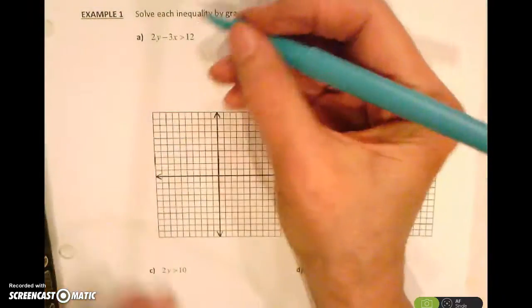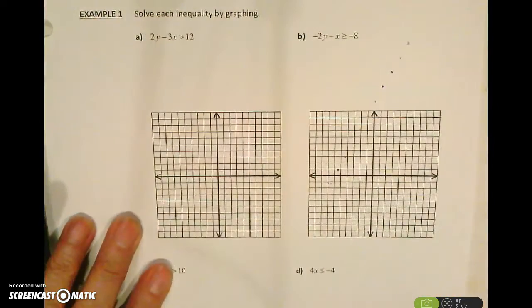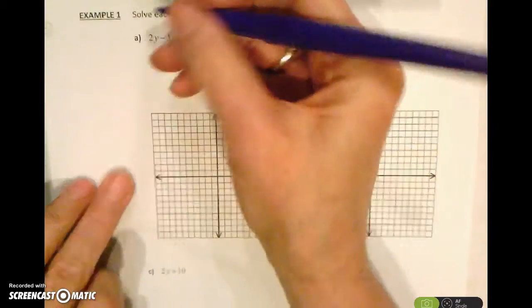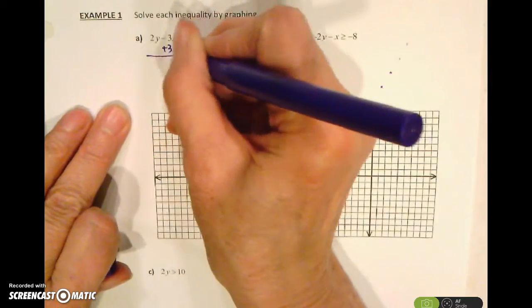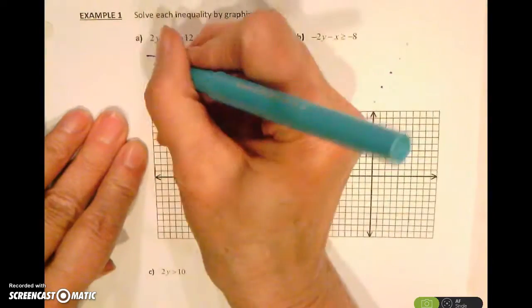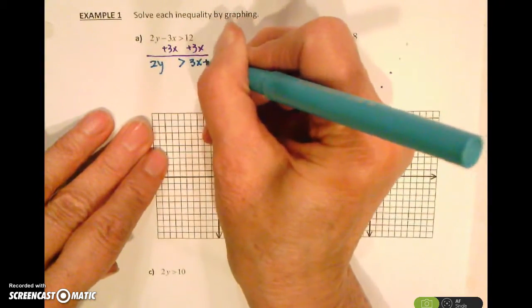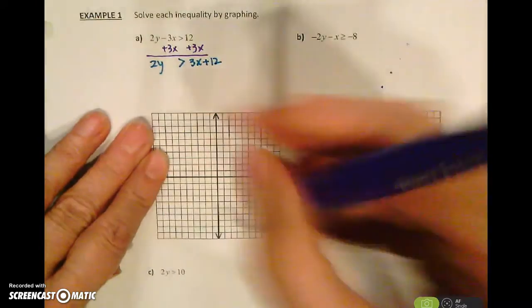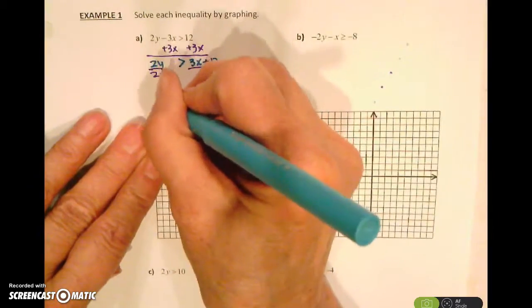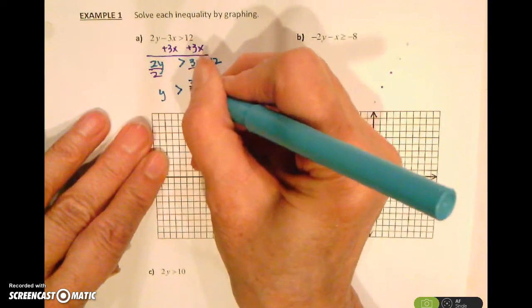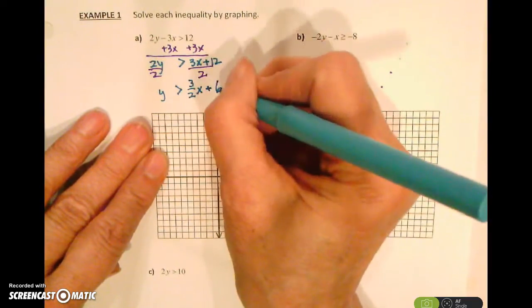So in order to follow the steps we did earlier, I need to have this solved for y. So I'm going to add 3x to both sides, and that's going to give me 2y is greater than 3x plus 12. And then I'm going to divide both sides by 2. That's going to give me y is greater than 3/2 x plus 6. So 3 over 2, and 12 divided by 2 is 6.